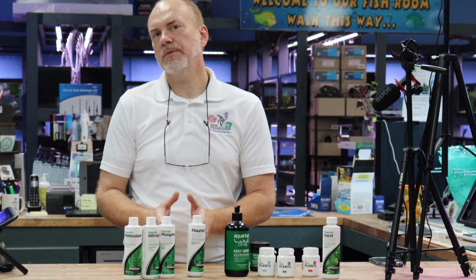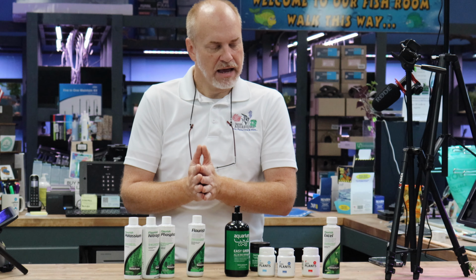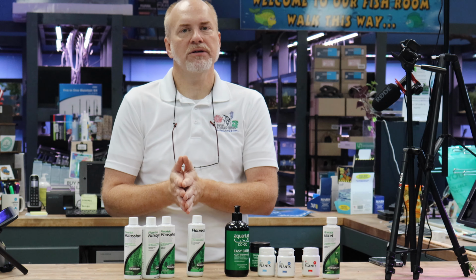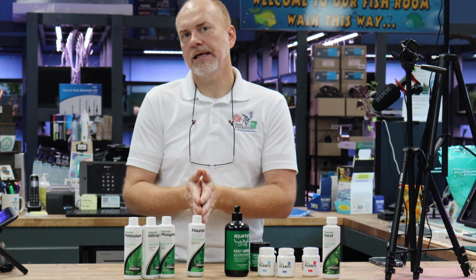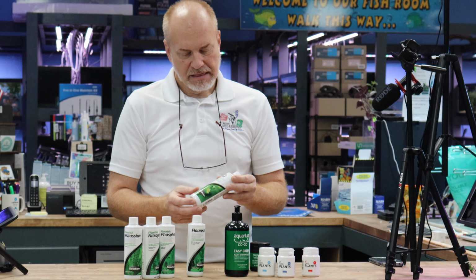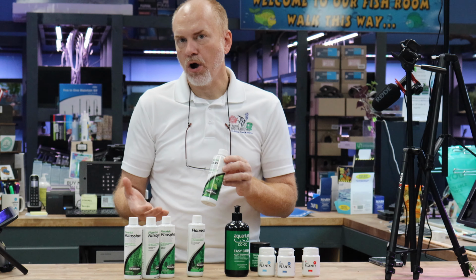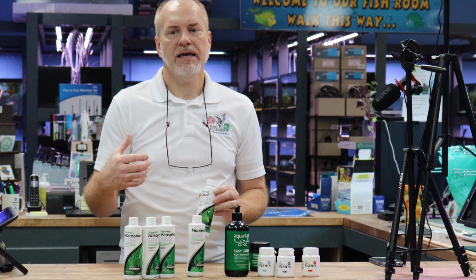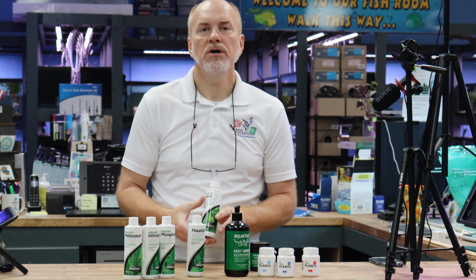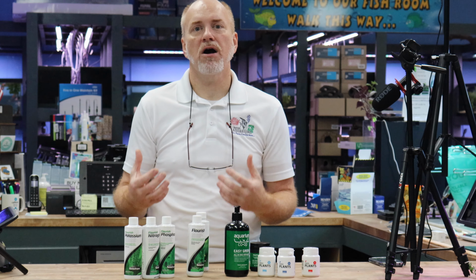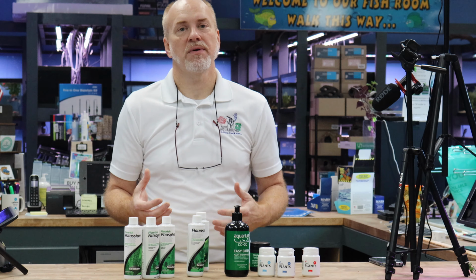Before I finish the segment, I want to talk about something that's products that have been around for a long time, and due to labeling they can be a little bit misleading. And these are products that they're called liquid carbon. They'll say CO2, liquid CO2. Well, there's really no way to put carbon dioxide in the liquid form.